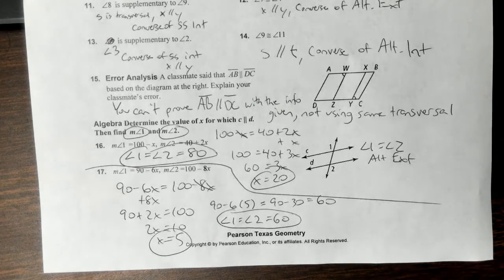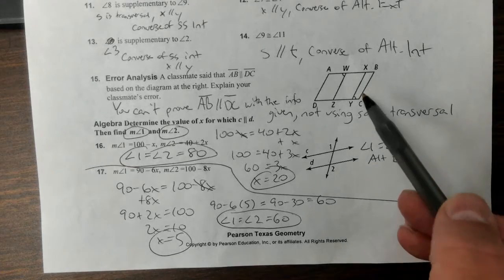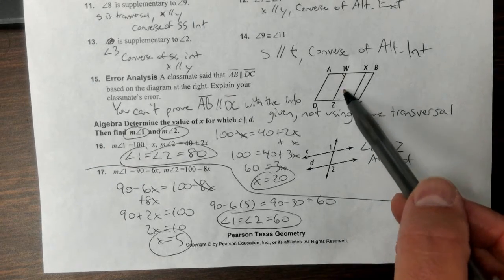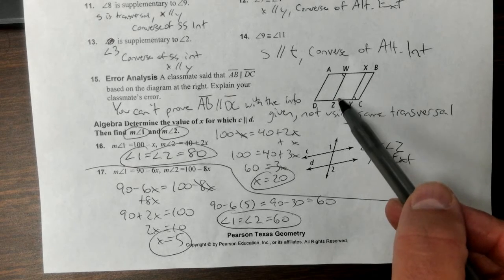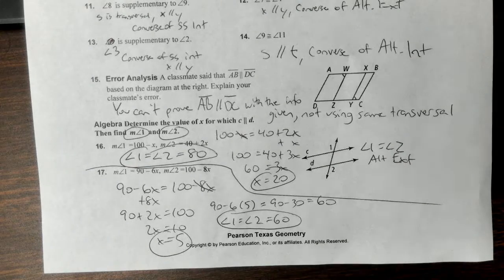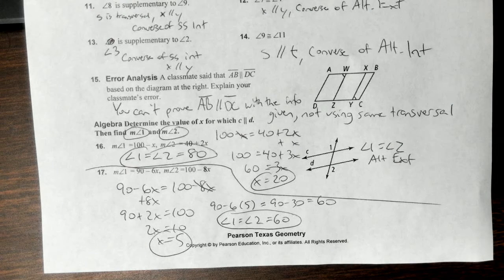Now, what we've talked about before is if you already know things are parallel, then this angle and this angle would match from alternate interior, and this with that one would be corresponding. And so you just can't prove it, but it still may be true. Any questions on 15?